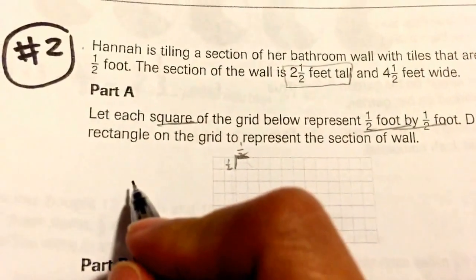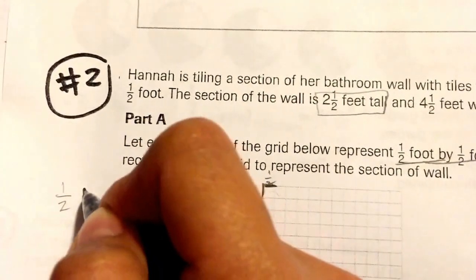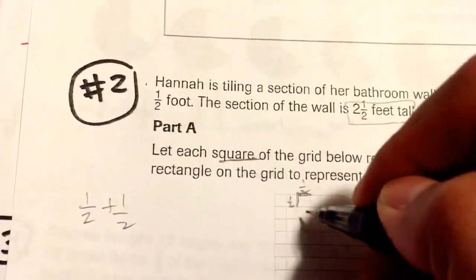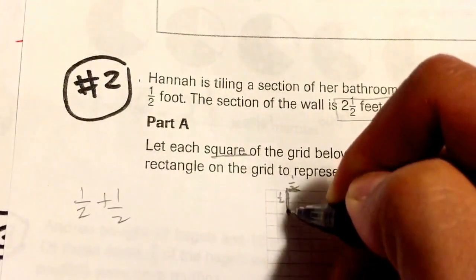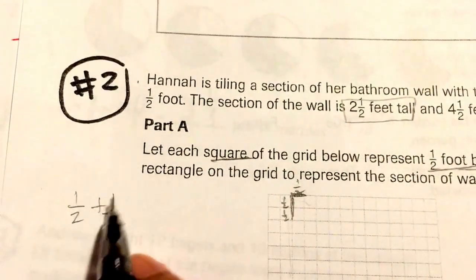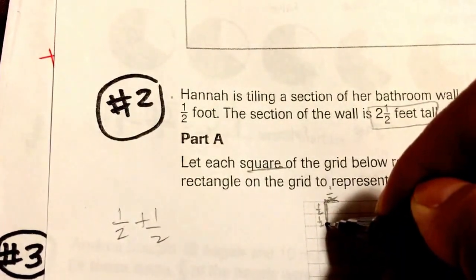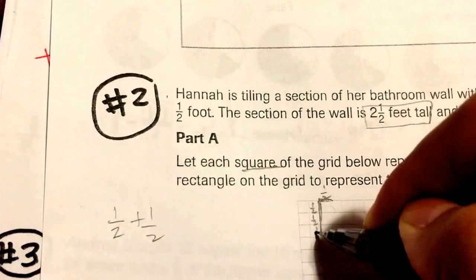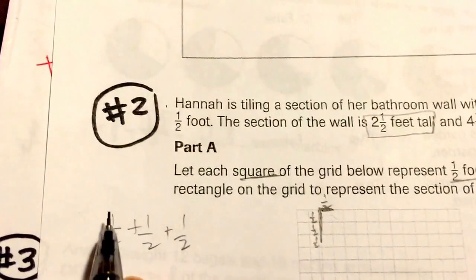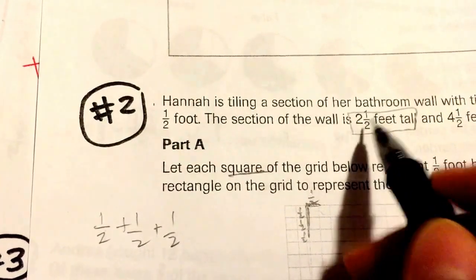Now, there's quite a few ways you could do that. You could say, how many times do we have to add 1/2 to get 2.5? So if we do 1/2 plus 1/2, right now we have 1 whole, because 1 plus 1 is 2, 2 over 2 is 1. Now if we add another one, it would be 1.5. 1 plus 1 plus 1 is 3 over 2, and we want 2.5.